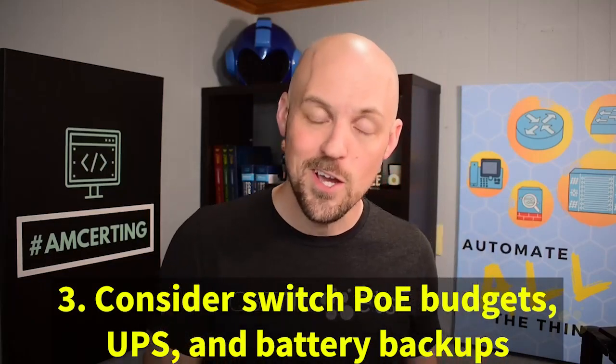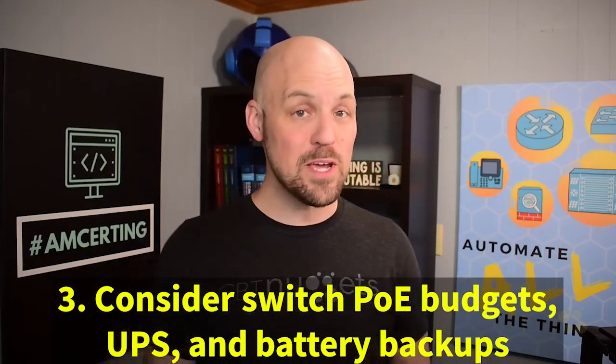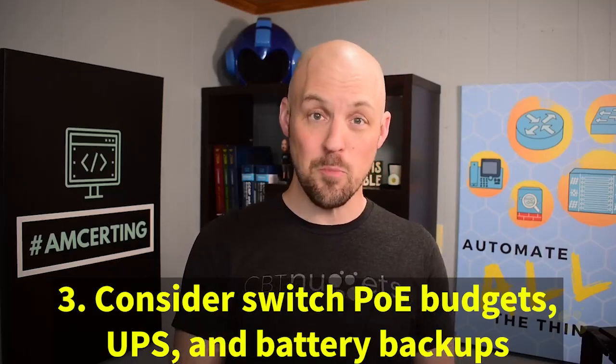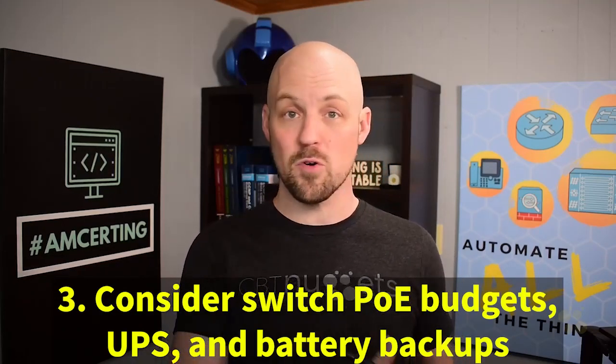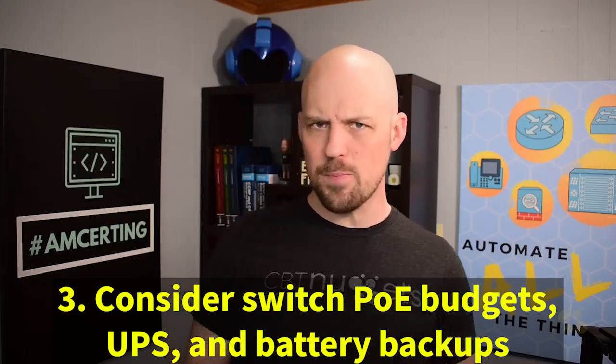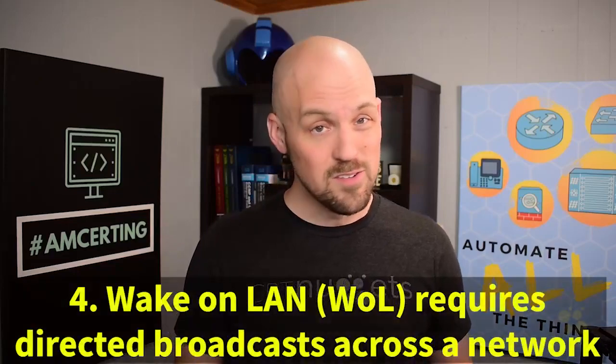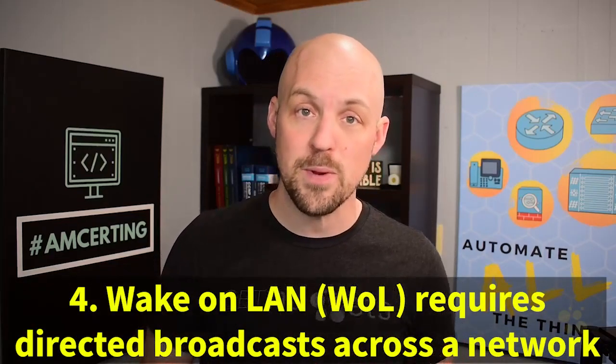Third, when it comes to our network designs, we want to make sure that we're speccing out switches with the appropriate power budget. We want to make sure that the switches that we deploy can support all of the powered devices that we need it to support. And we also, when it comes to our closet designs, make sure we think about UPSs and battery backup as well.